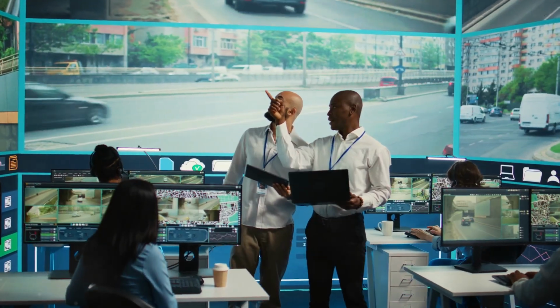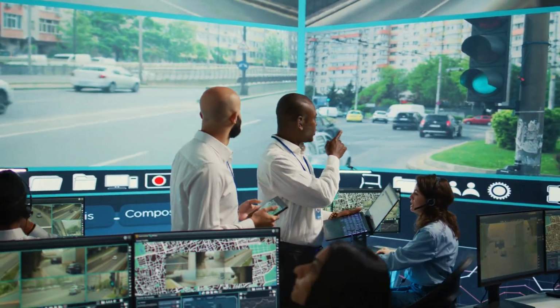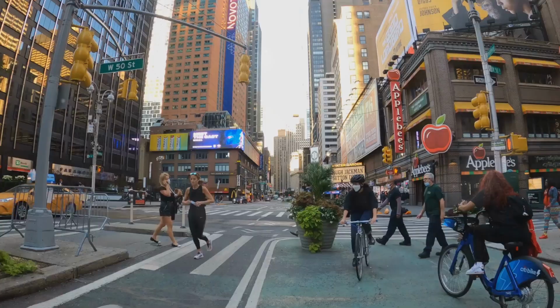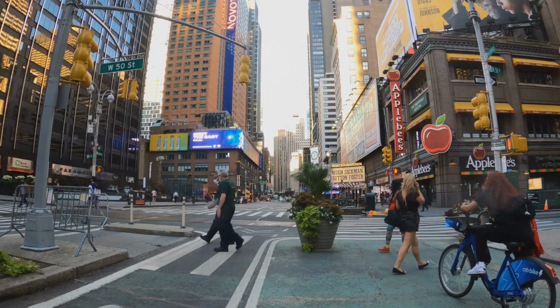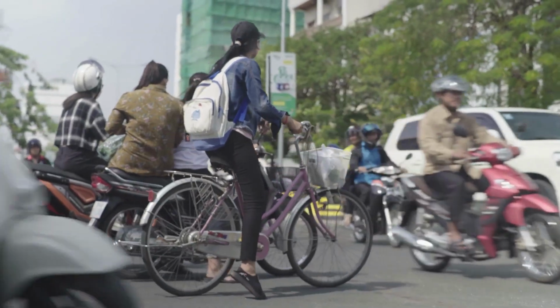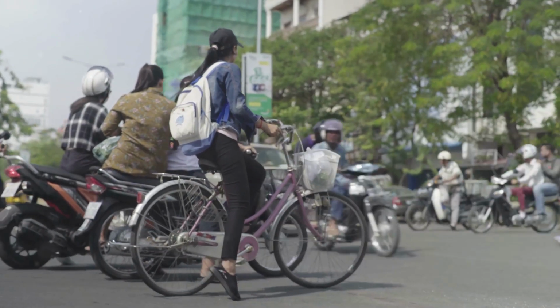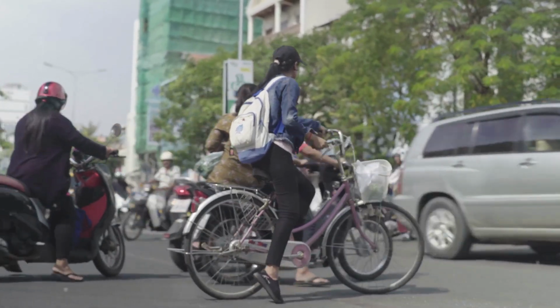Transportation planners rely on level of service metrics to assess the performance of urban transportation networks. These indicators help identify areas for improvement, from busy highways to pedestrian-friendly streets. Today, we'll explore LOS metrics for cars, transit, bicycles, and pedestrians.